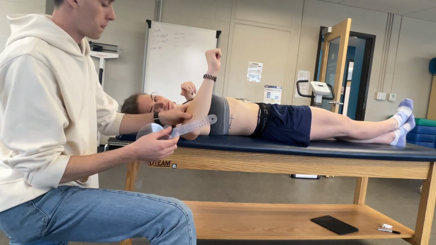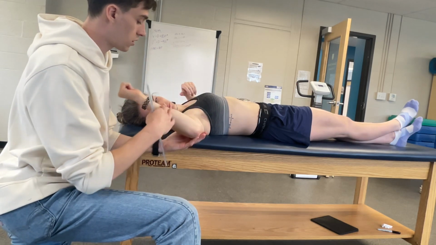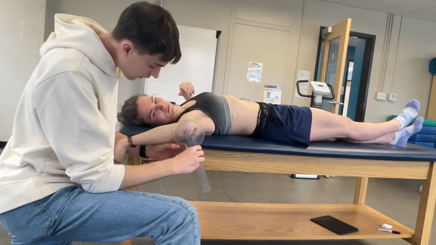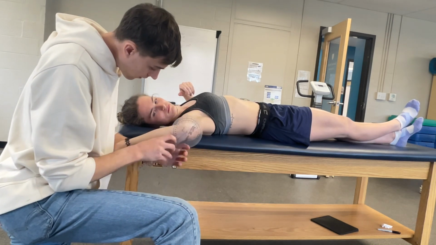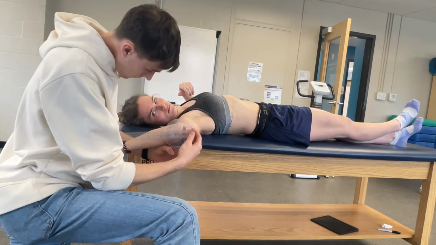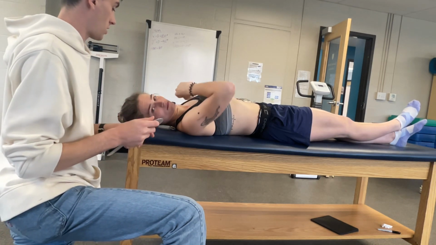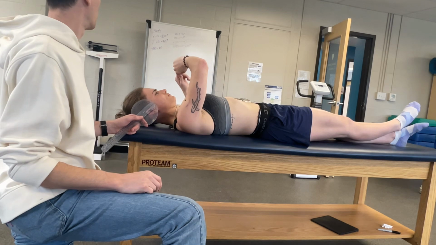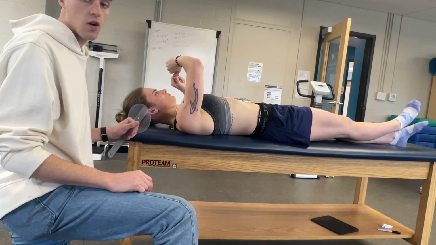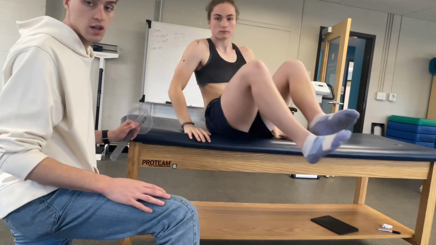And then setting back up in this kind of resting position, I'm going to have her come back into external rotation. Do the same setup with the pelvis. And she's going to have a full 90 degrees of external rotation there. So that's it for goniometry. I'm gonna have her come back into a short sit position, and we're gonna start some of our special tests.